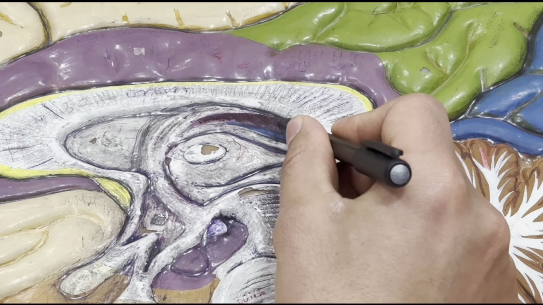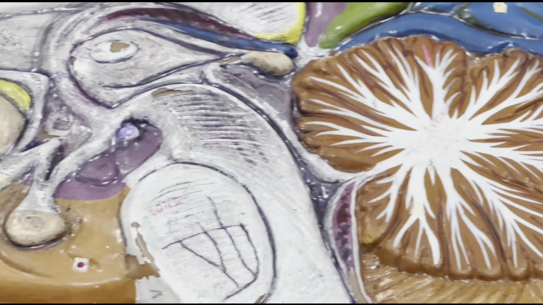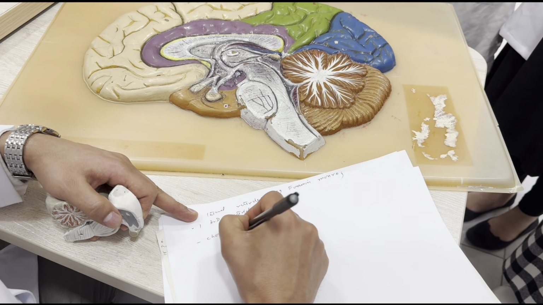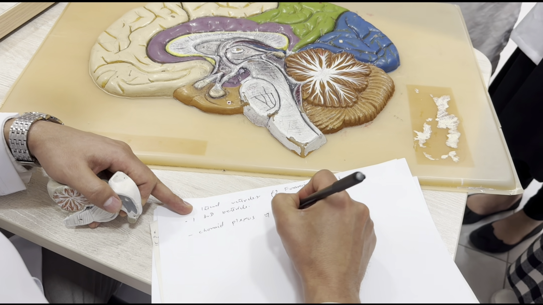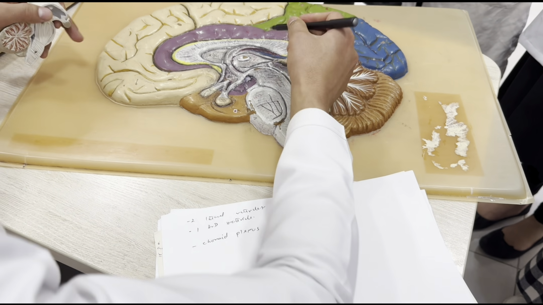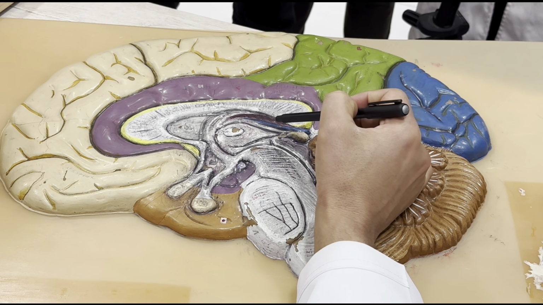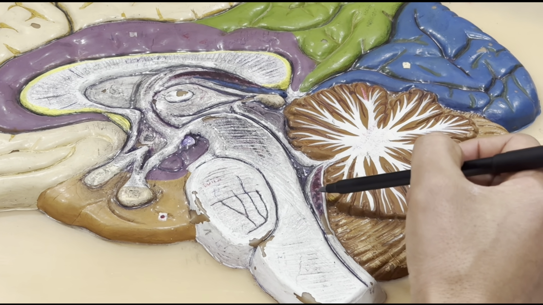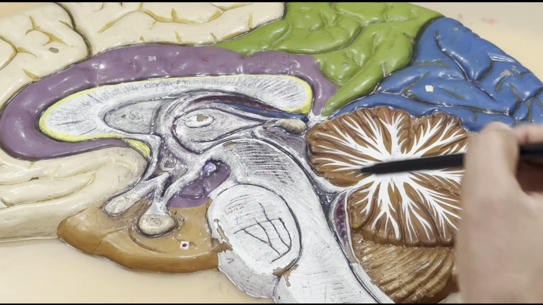Then look at this reddish structure, which is very important. Here you can also see the fourth ventricle. This is called the choroid plexus, made of ependymal cells. This is very important because it helps in production of the entire CSF. So CSF is produced within the lateral ventricles, the third ventricle or the fourth ventricle only by these special cells, the choroid plexus of the ependymal cells.